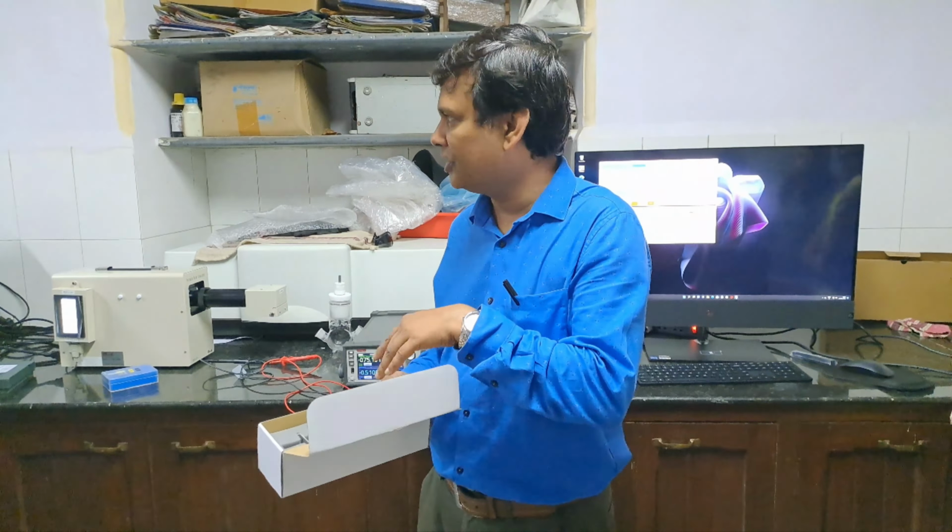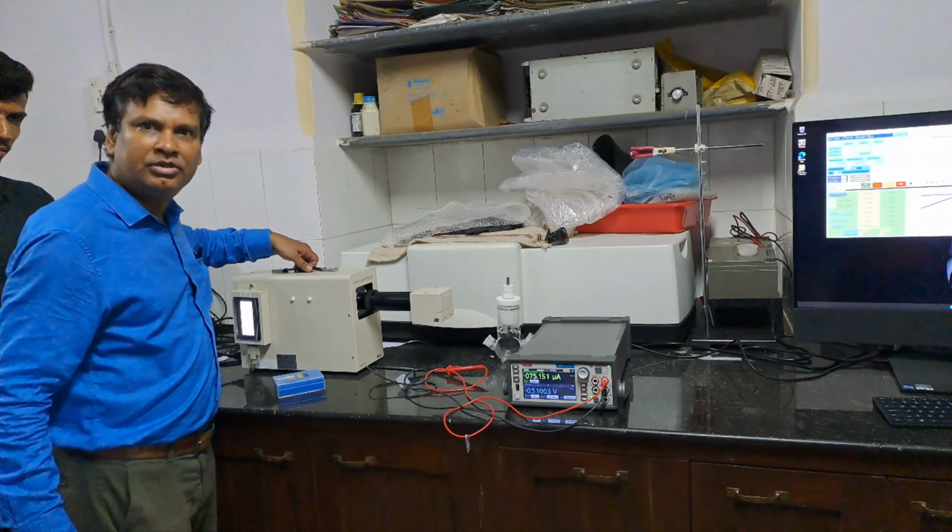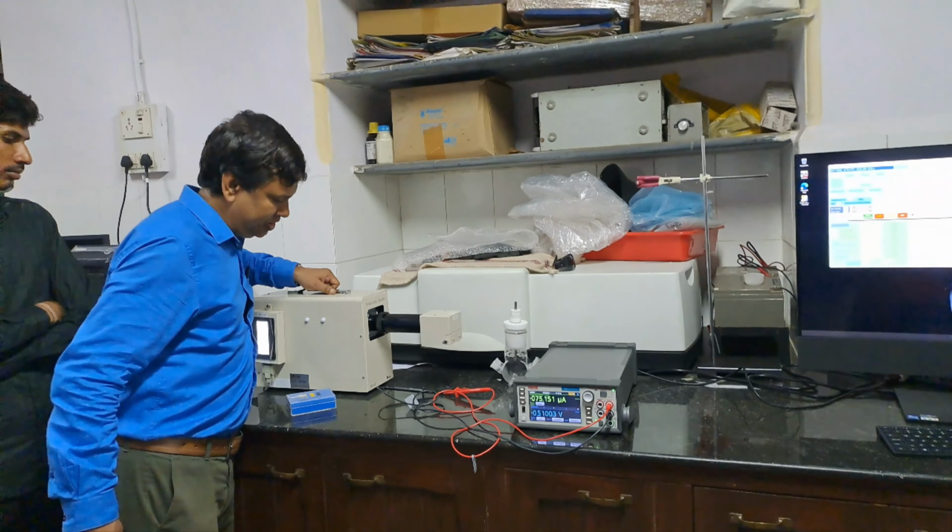Sir, what precaution should we take while performing that electrochemical reaction? Precaution? Just don't drop it. Means the source we will tilt it, so it won't affect our eyesight. Ideally, I would say you shift this here. It's just 8 kg.